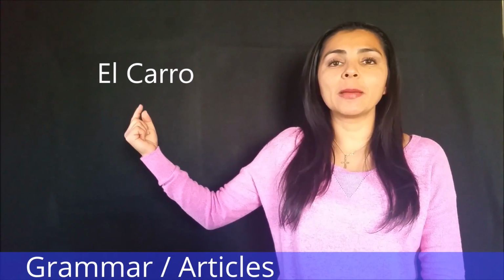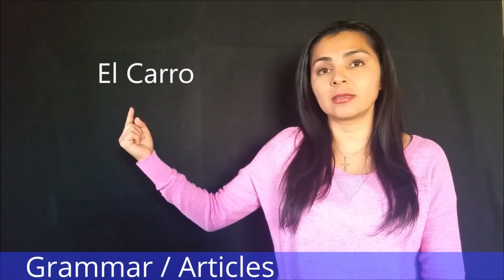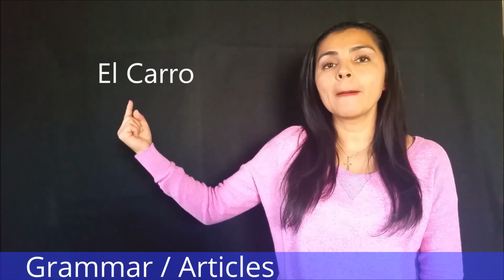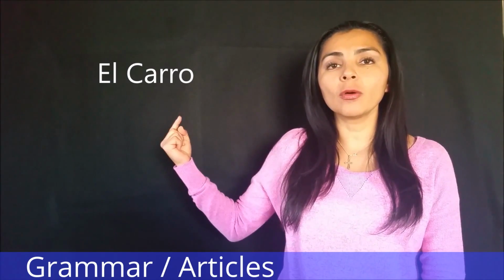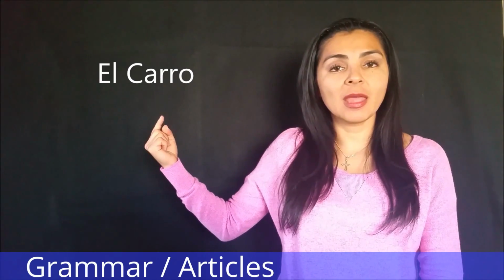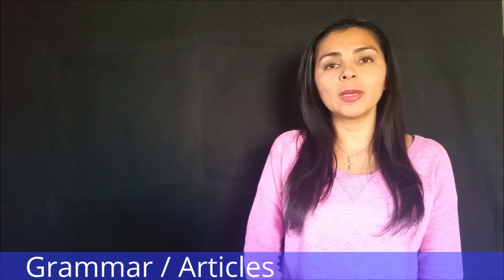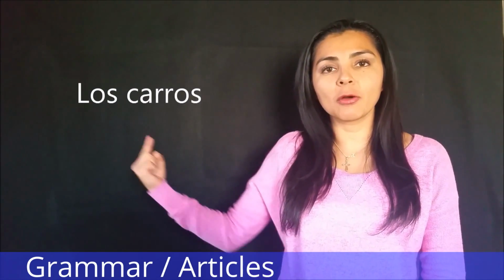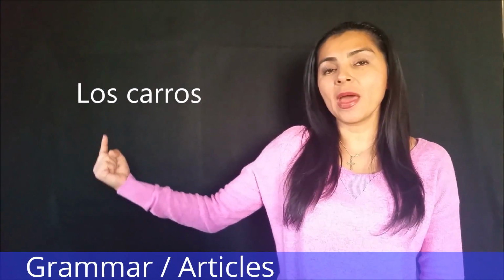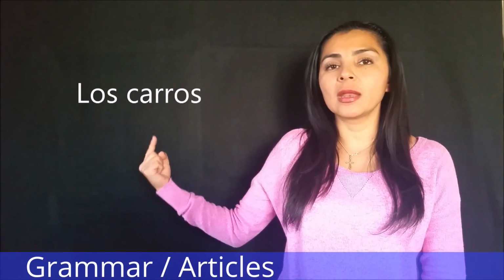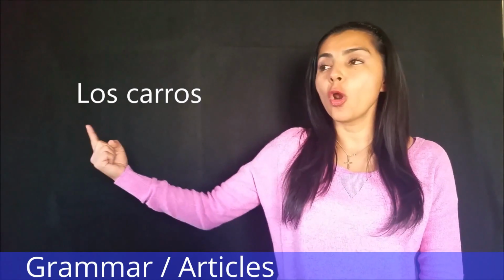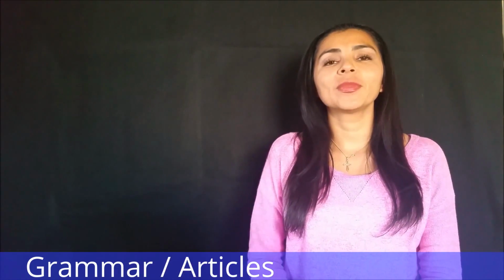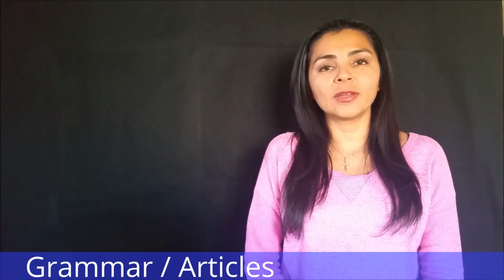So, el is the masculine singular article, and carro is a singular masculine noun. El carro. Now, if we have many cars, it would be carros. Los carros. So you see the agreement between the number and the gender of the article with the number and the gender of the noun. Los carros. Okay. So those are the definite articles in Spanish.